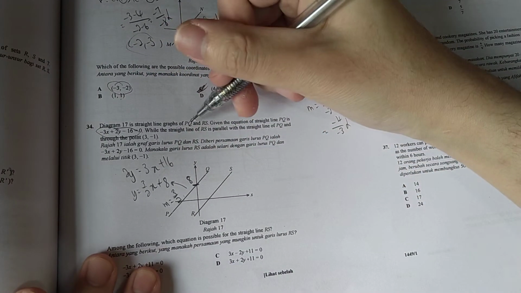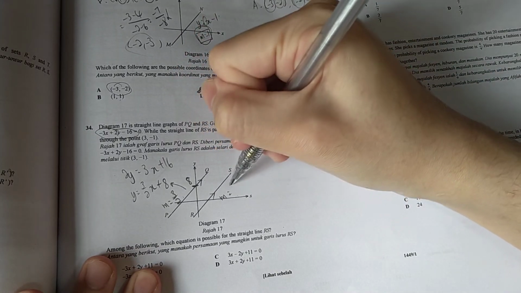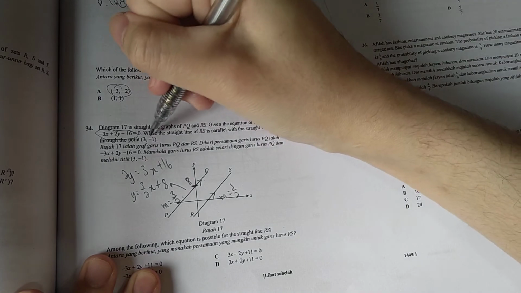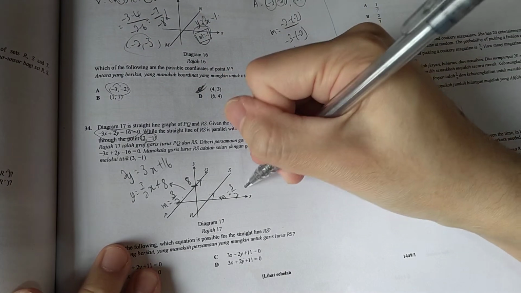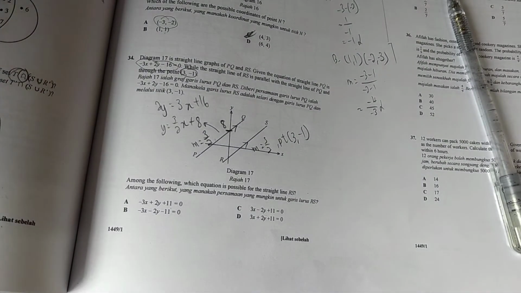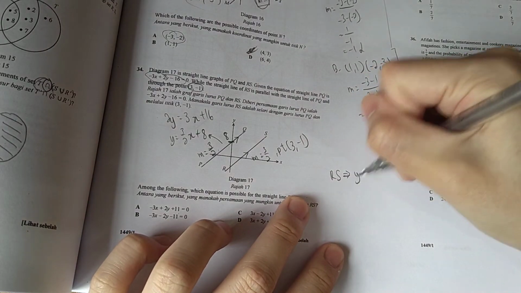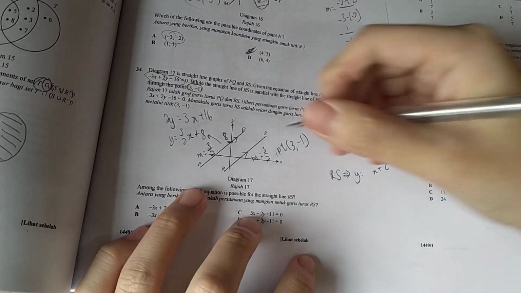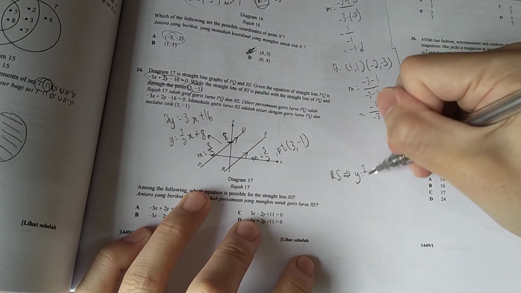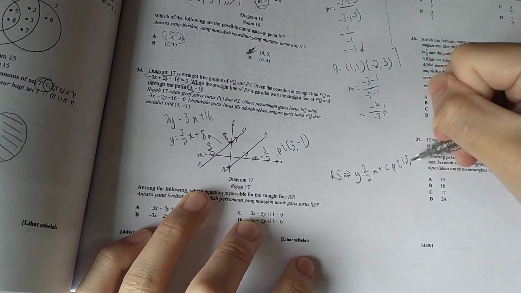And then straight line RS is parallel with PQ. RS is parallel with PQ. So the gradient here should be 3 over 2 also. And then it passes through 3, negative 1. So among the following, which equation is possible for RS? So they want you to find the equation of straight line RS. So you know the RS equation should be y equals mx plus c. And you already know the m, which is 3 over 2. And the c, although you don't know it, you have a point. So you can pass through 3, negative 1.